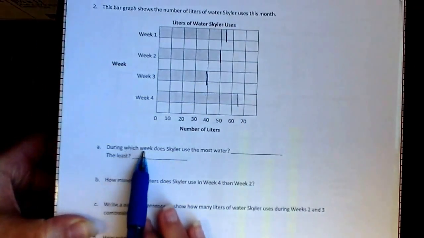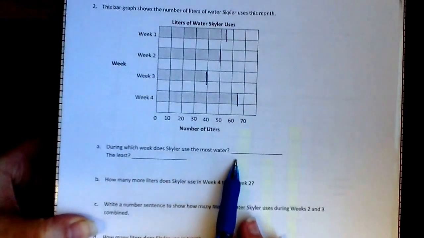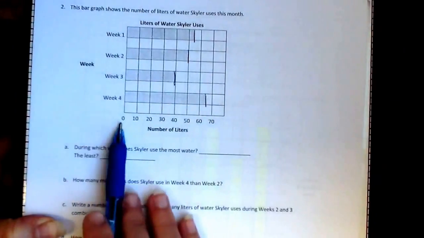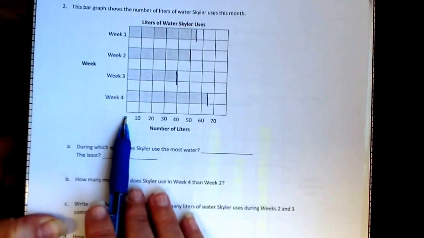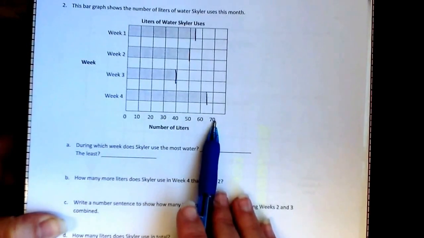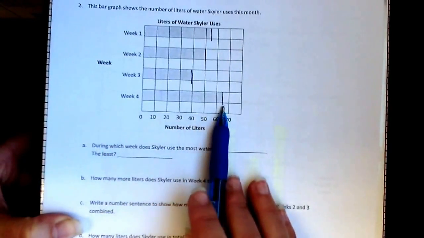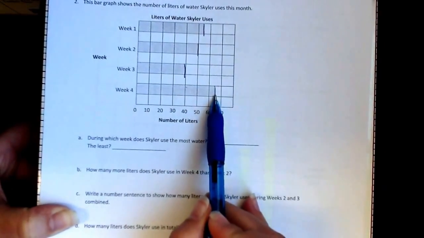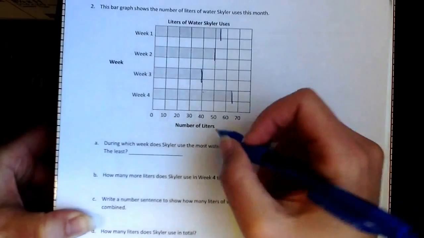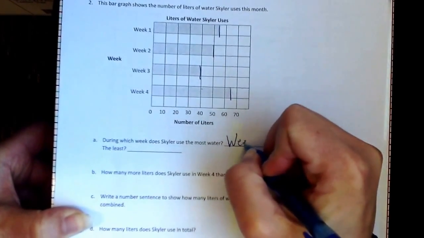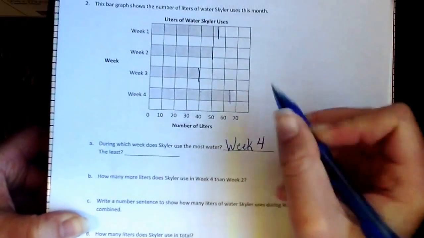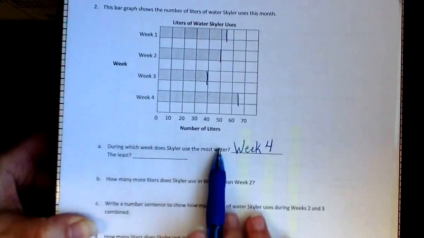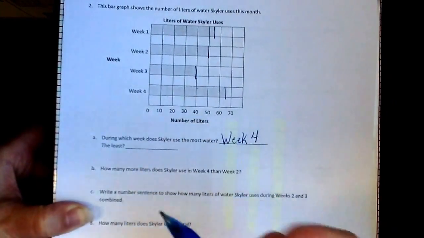So, during which week does Skylar use the most water? If I start here, this is 0 liters of water up to 70 liters. So if I want to know which one she uses the most, it's week 4. This is the biggest bar that we have. So all I have to write is week 4. Least means the smallest amount, and that would be week 3.